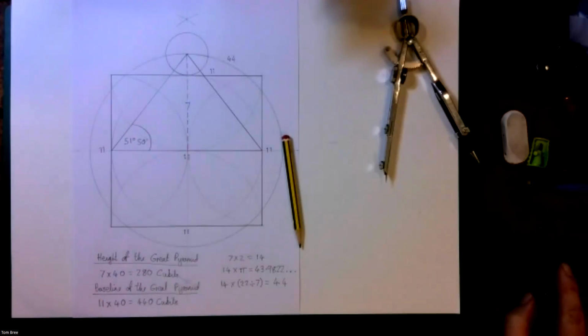Right, so I'm going to share my screen again. So I'll go back to my camera. Go back to sharing my screen.